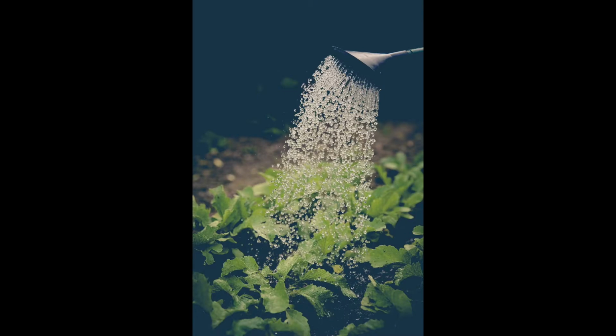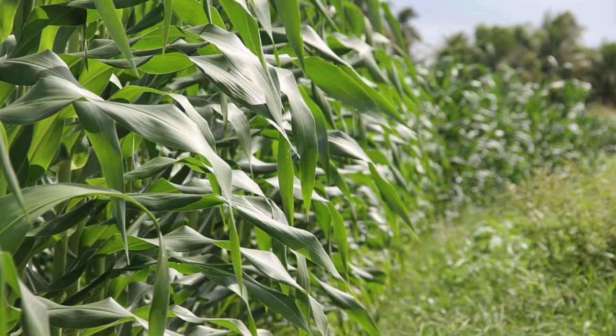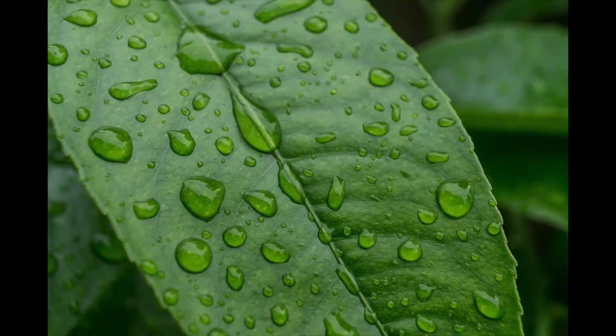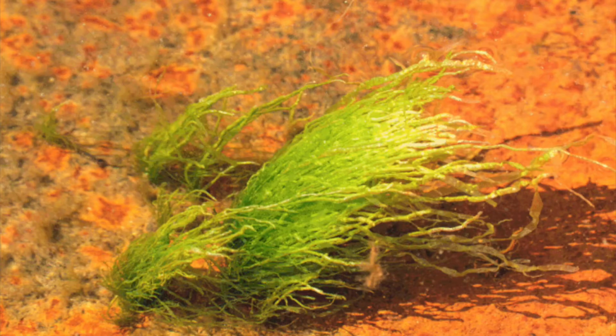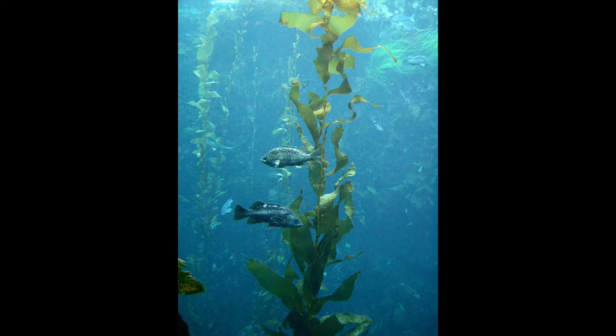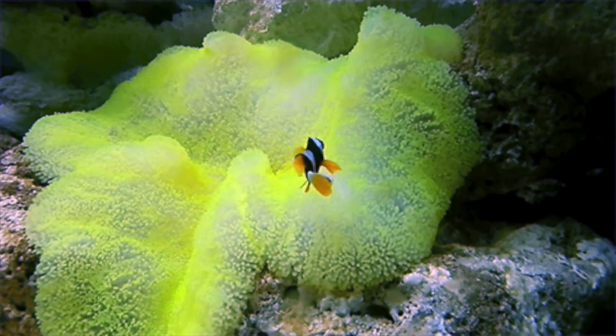The number one use of water worldwide is irrigation, or watering plants or crops. This is because all plants and animals require water to survive as well. Surface water also provides habitats and food for a variety of organisms all over the world.